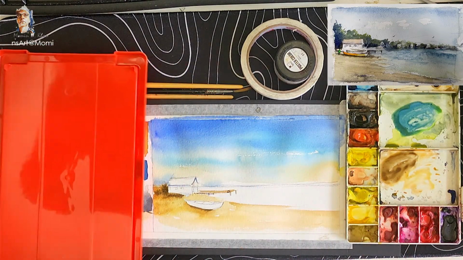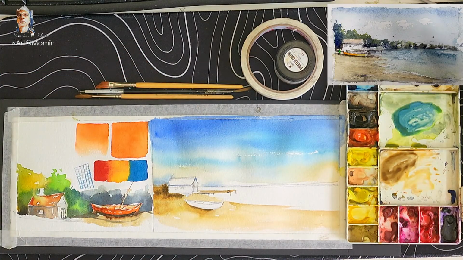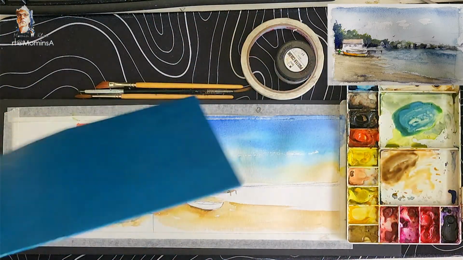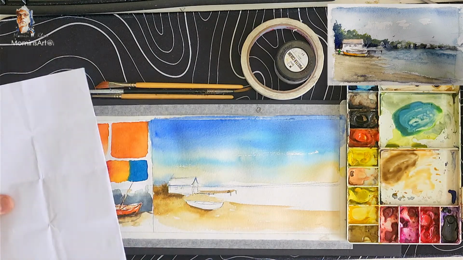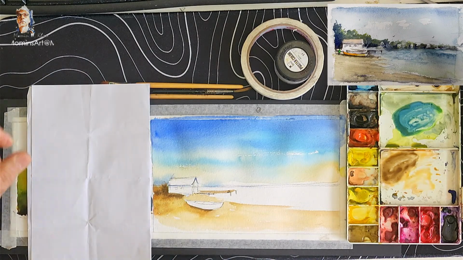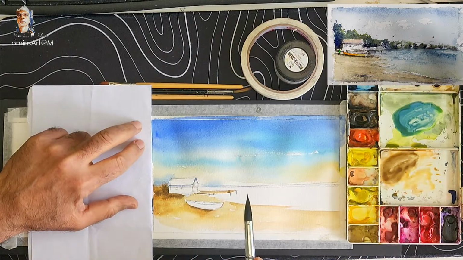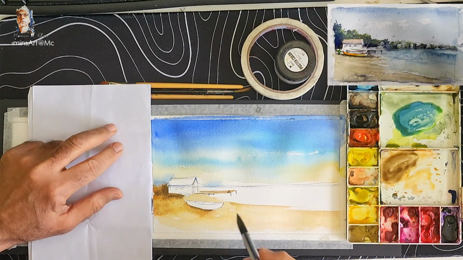Actually, here, oh no, I want to put something that it won't be in the way, right? Let's put a white paper actually. Let's put a white paper. What is this? Here. It will be a kind of distraction with this here. I'll put it here. Okay.